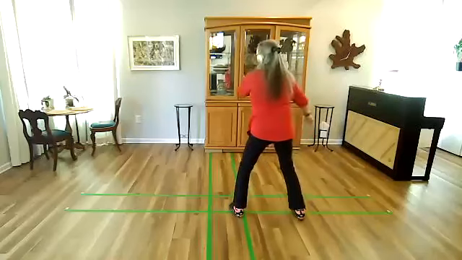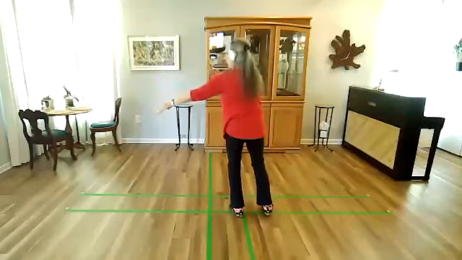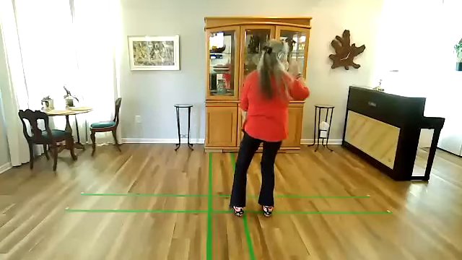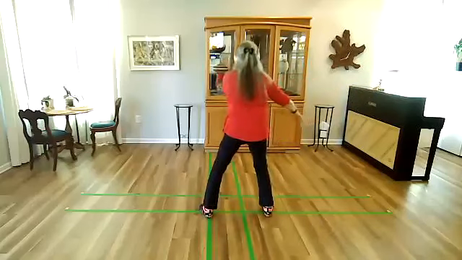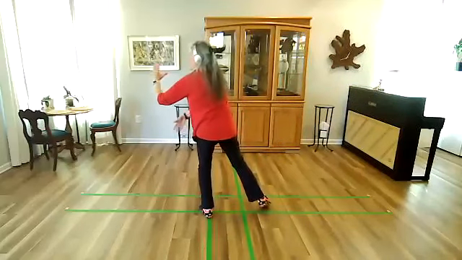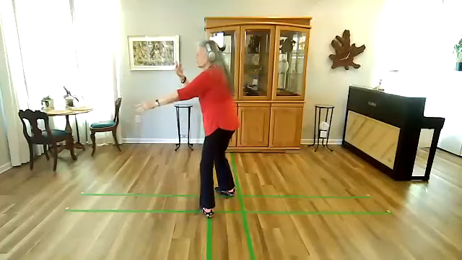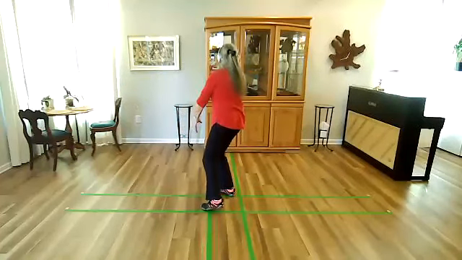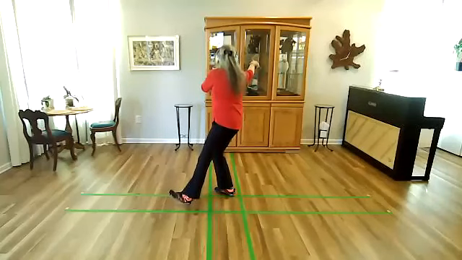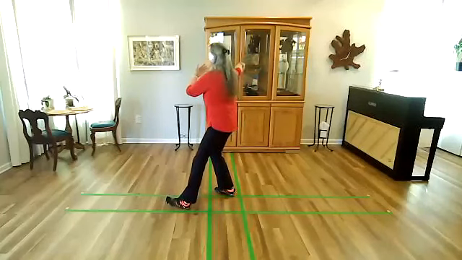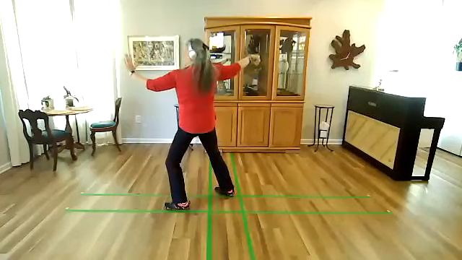Cloud hands 2. Cloud hands 3. Now, turn to the corner and step. Keep doing cloud hands as if to the corner and make a hook with your left hand and finish in single whip.